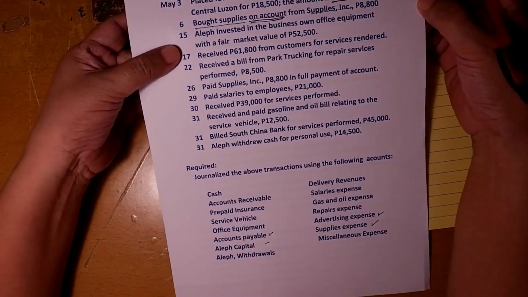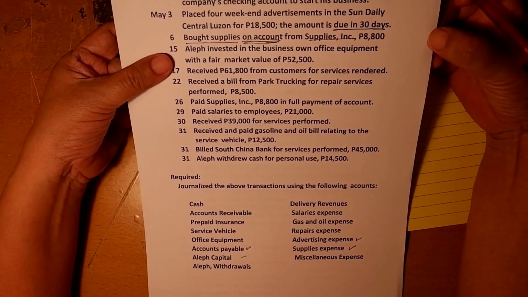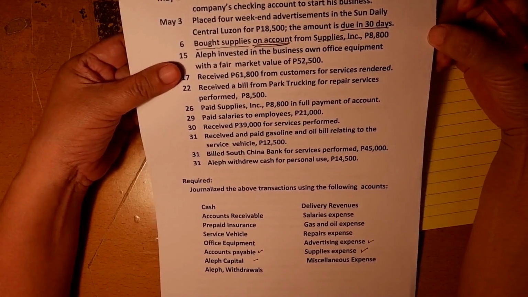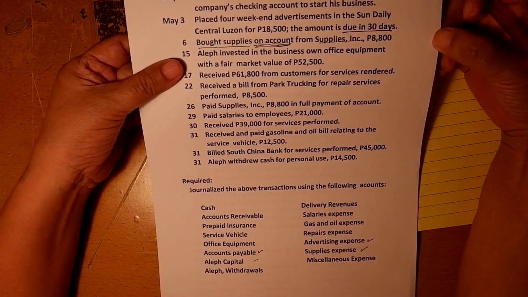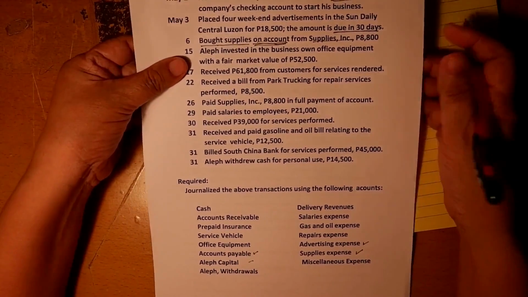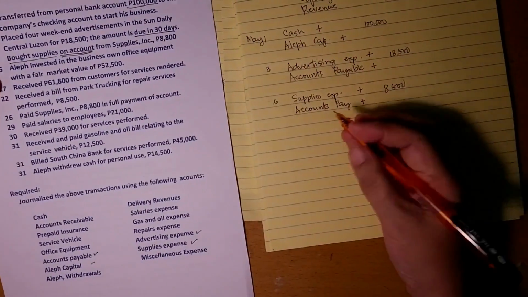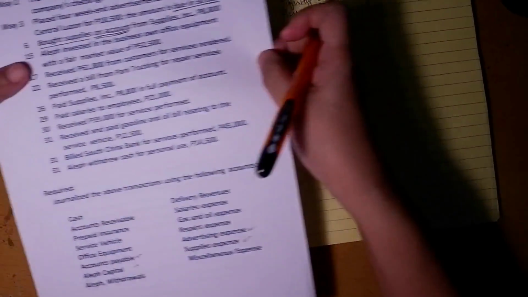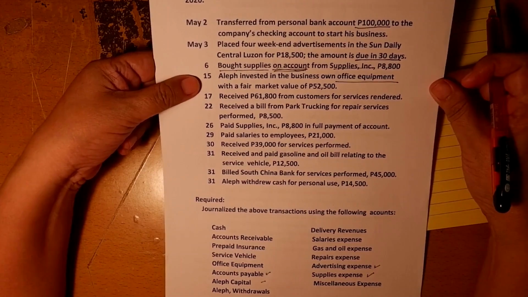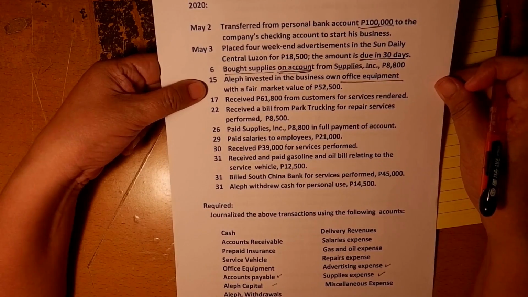Okay. And May 15. Aleph invested in the business his own office equipment with a fair market value of 52,500. By the way, the previous one is 8,800. Then we have 15. Aleph invested his own office equipment with a fair market value of 52,500.